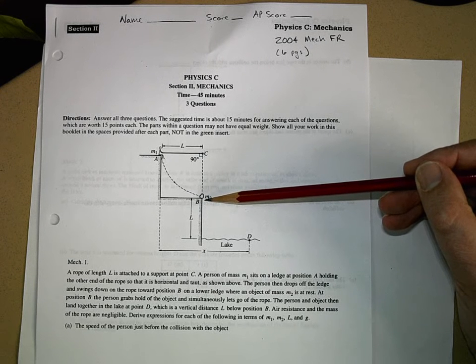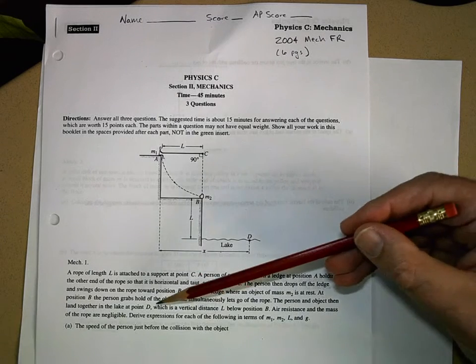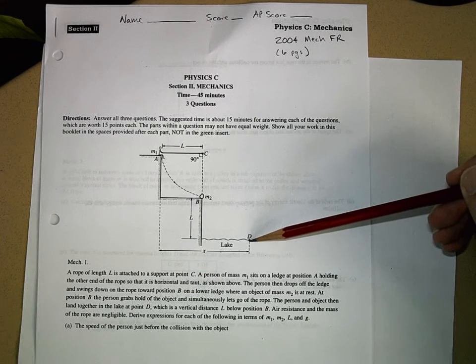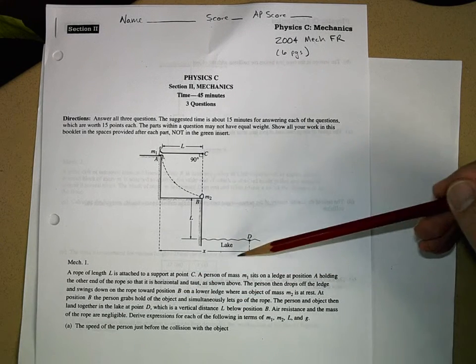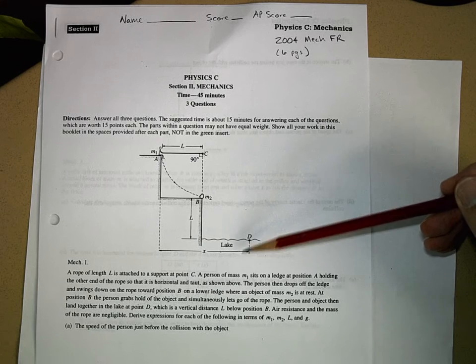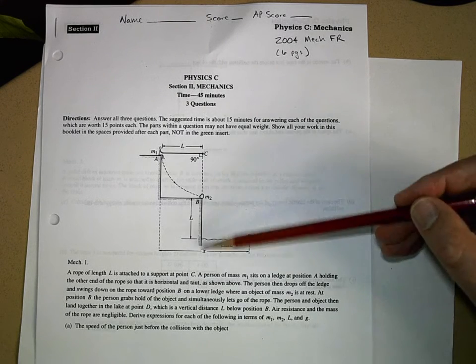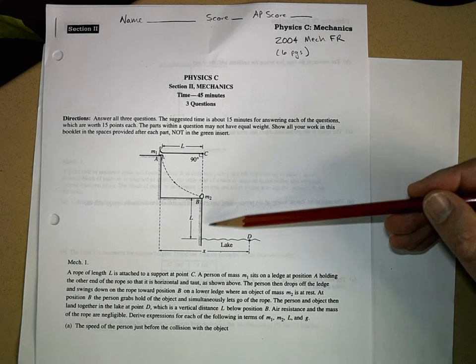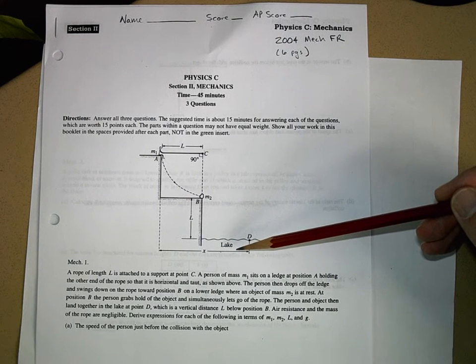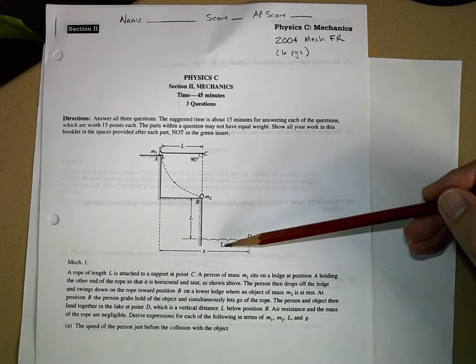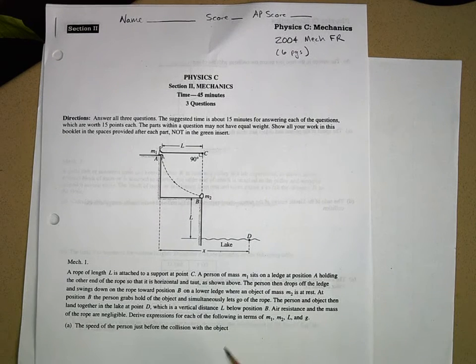The person and object then land together in the lake at point D, which is a vertical distance L, okay, so this is the same as this L, below position B. Air resistance and the mass of the rope are negligible. Derive the expressions for each of the following in terms of M1, M2, L, and g.